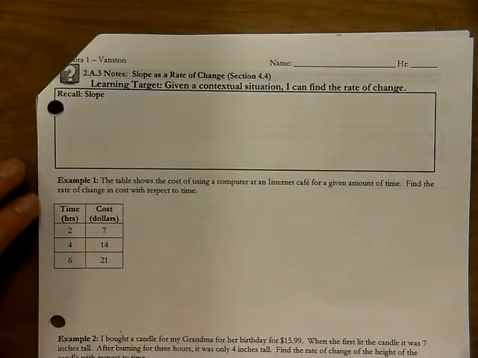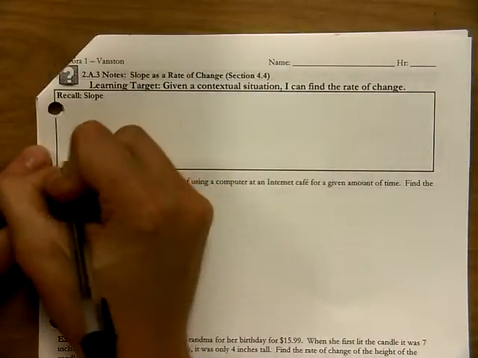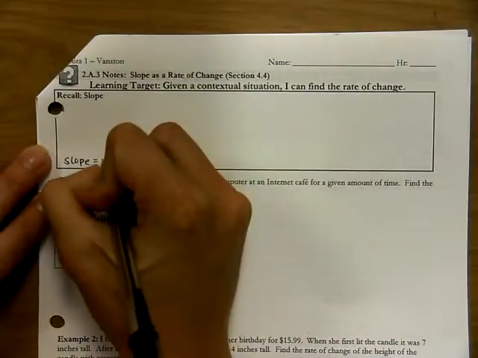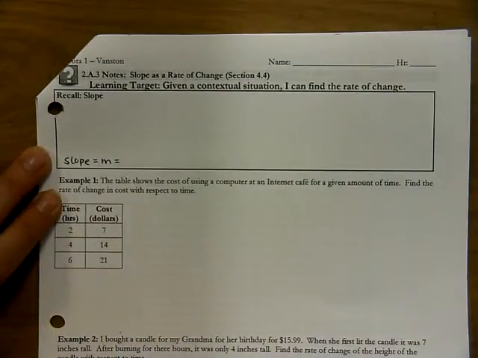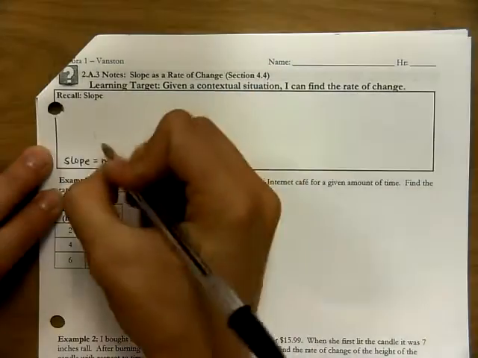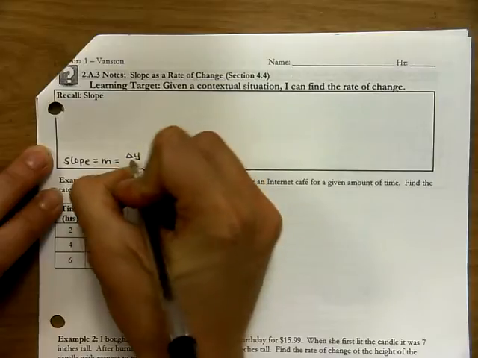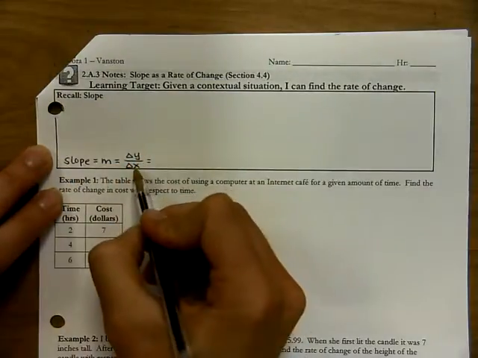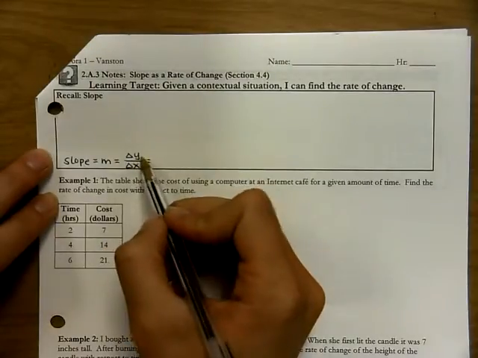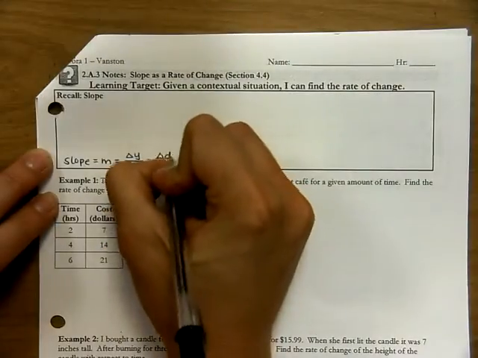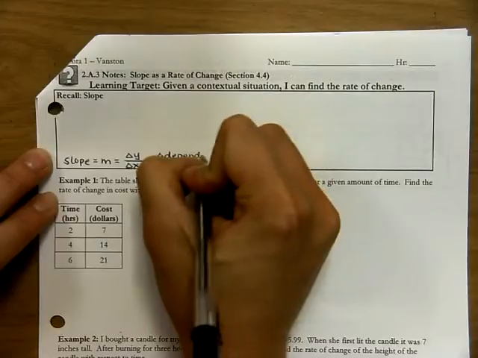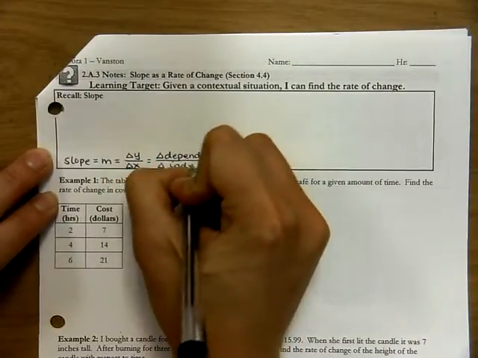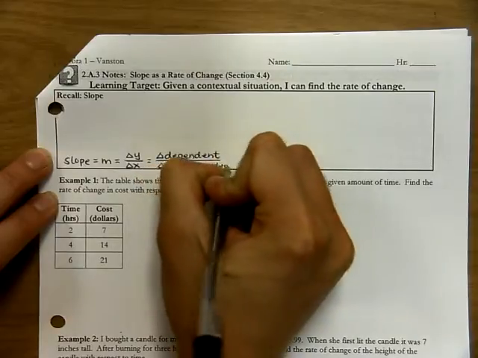So when we were talking about slope yesterday, I'm going to write down here below, the slope, we used a lowercase letter m to represent slope. We talked about slope was the change in the y's over the change in x. Okay, the change in y over change in x. In other words, it was the change in the dependent variable over the change in the independent variable.